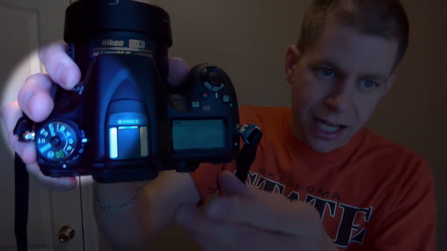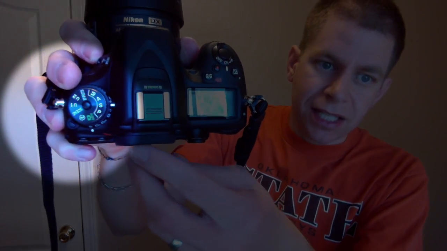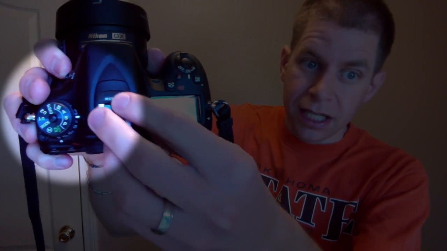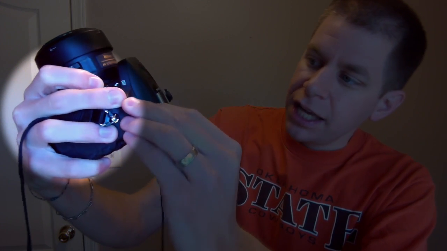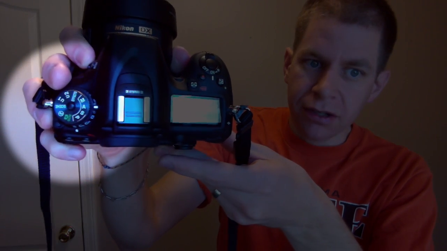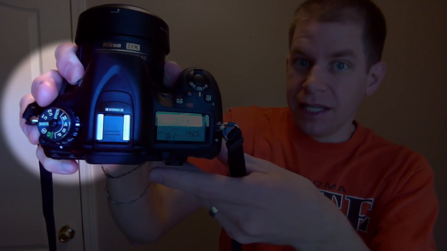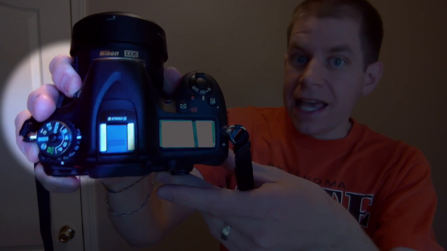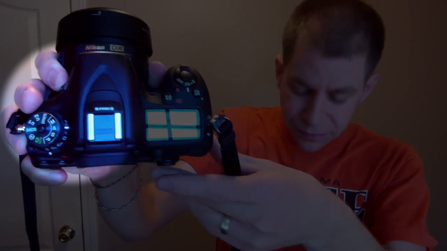If you've got a DSLR, like this D7100, you'll see on the side it's got this dial here where it says M, A, S, and P. I'm going to see if I can get really close. M, A, S, and P. S means shutter priority, which means I'm going to set the shutter speed and the camera's going to figure out the rest. But I'm going to change it to A, which means aperture priority. If you have a Canon or a Pentax, it might say TV or AV. You're going to want to set yours to AV, which means aperture value.